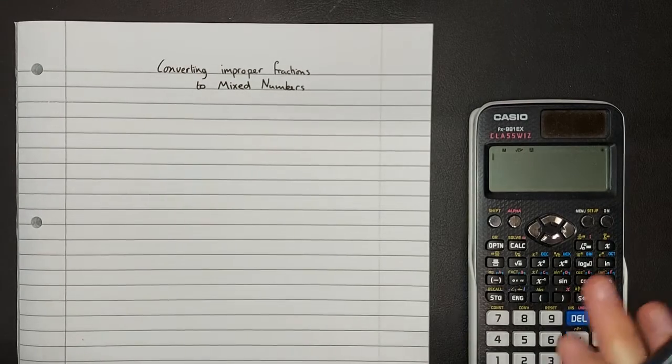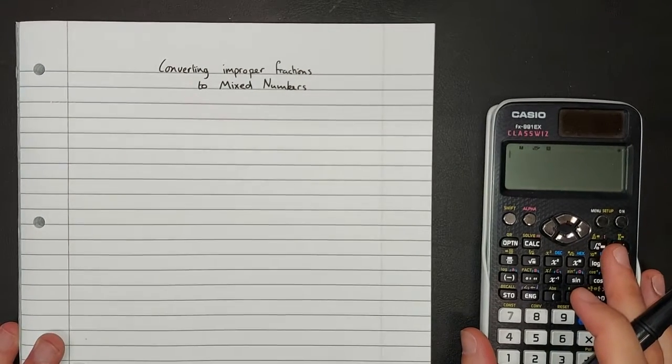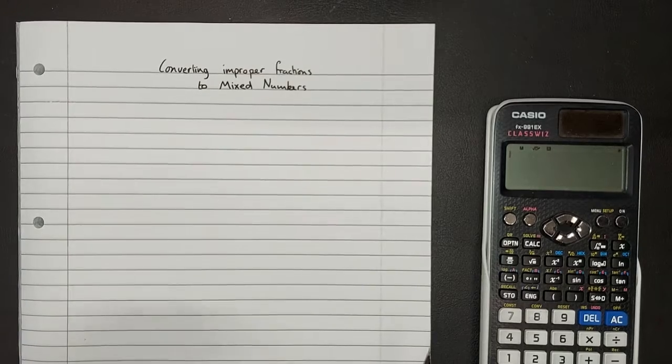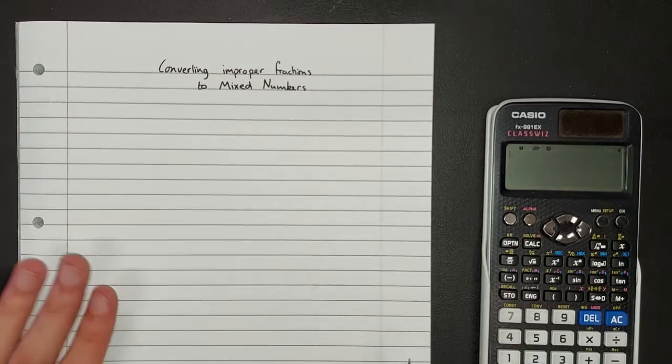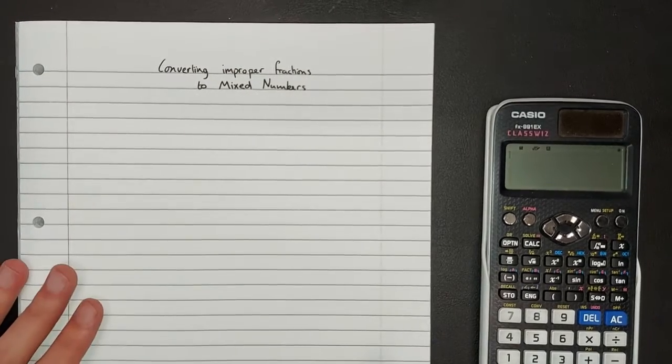Okay, so today we're going to be looking at converting improper fractions into mixed numbers. Now we're going to have 3 examples in total. We're going to start with an easy one. Hopefully we can use that to develop our understanding, and then we'll get on to slightly harder questions.